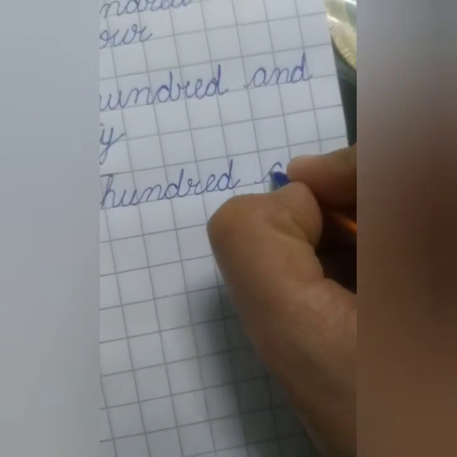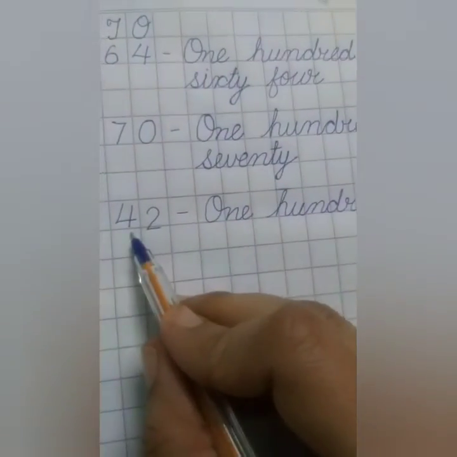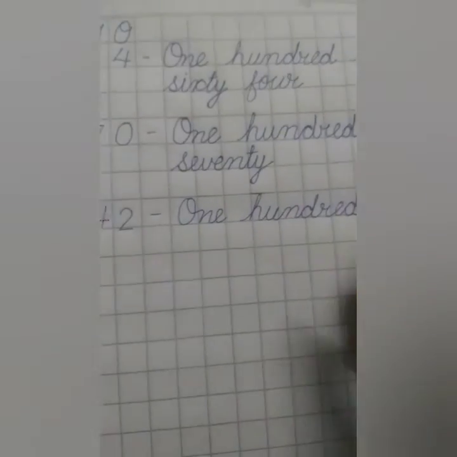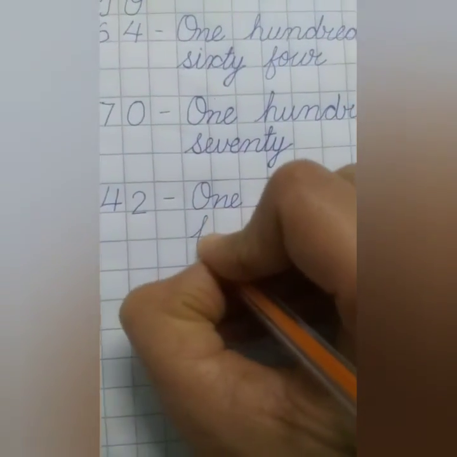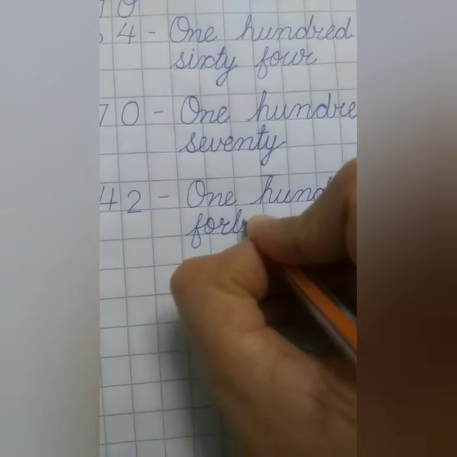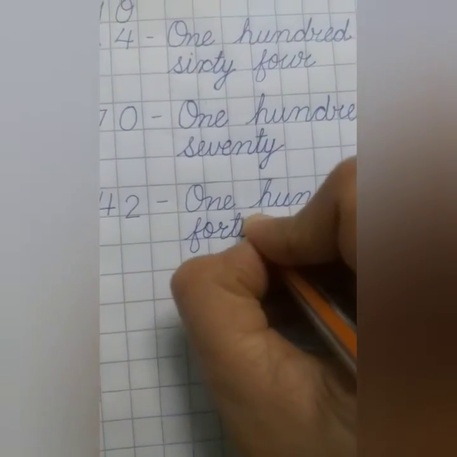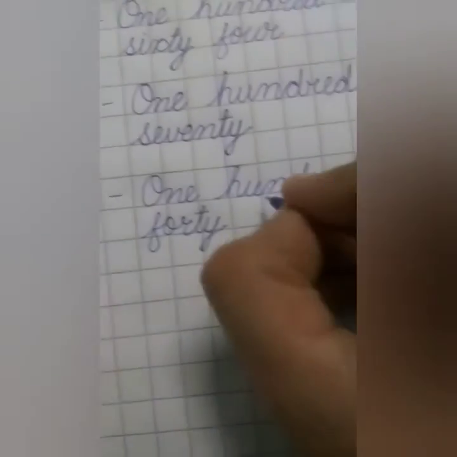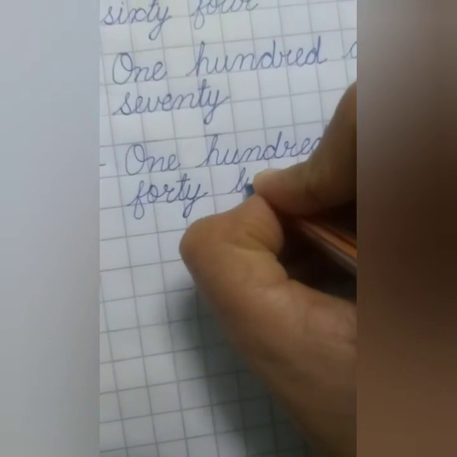Take one finger gap and write A-N-D. And 142. What is the spelling of 40? F-O-R-T-Y. 42. What is the spelling of 2?